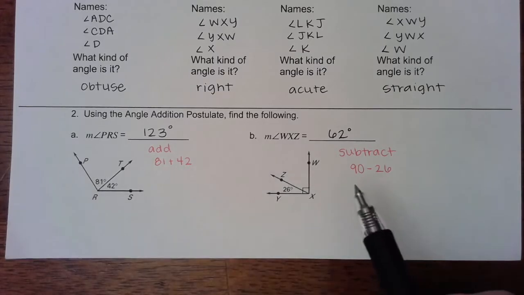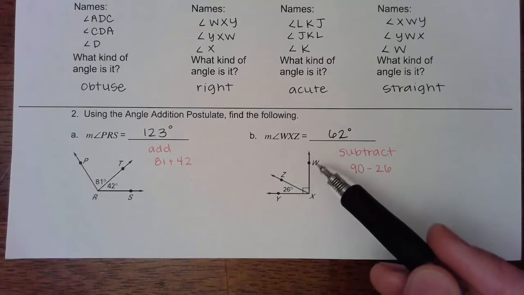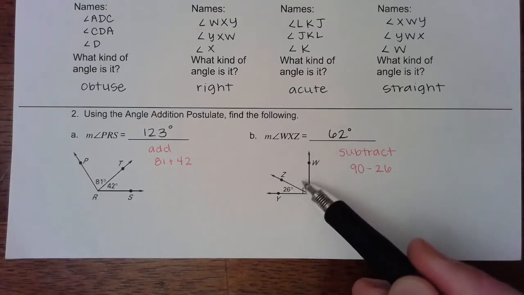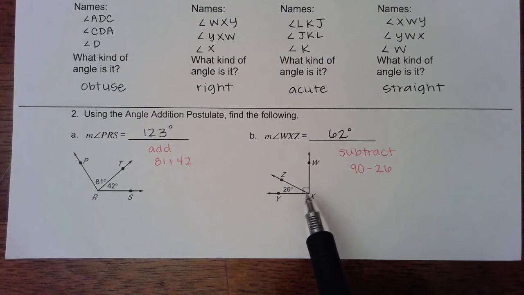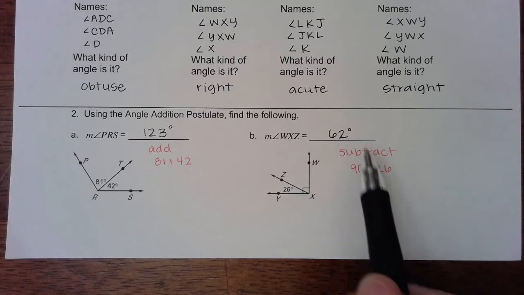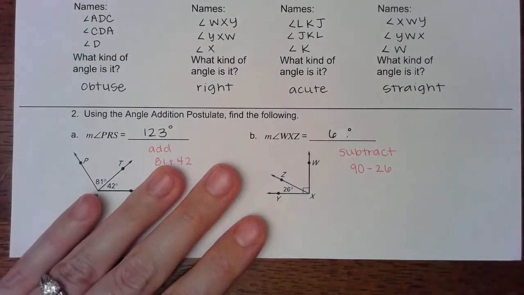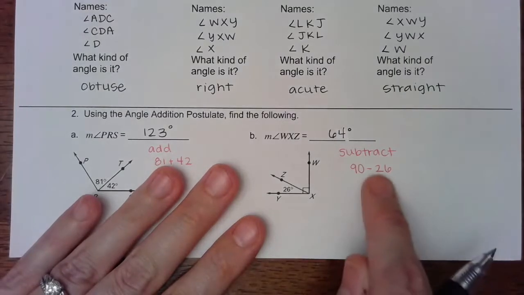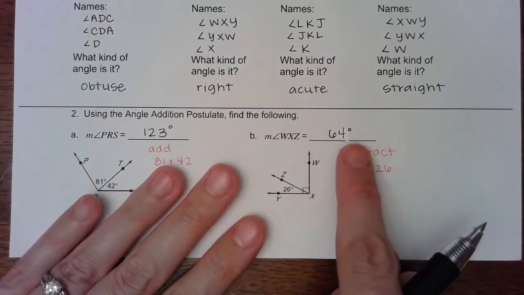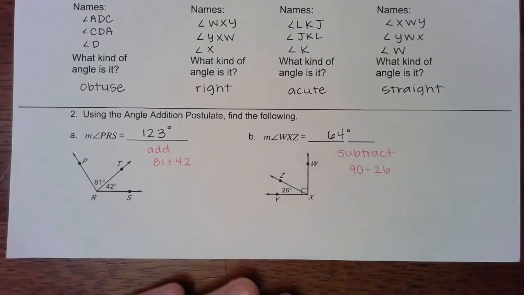On B, they want me to figure out how big is angle WXZ. So they just want me to figure out this piece right here. On this one, it's still the angle addition postulate, but you need to do subtraction to figure out the piece. Because if the whole thing's 90, and if this part over here is 26, I can do 90 take away 26 to figure out that this piece right here is not 62. It would be 64 degrees for that missing part of that angle right there. So again, just be careful with your subtraction. But this piece minus this piece will give you the leftovers, and that's how big this part of that angle would be.